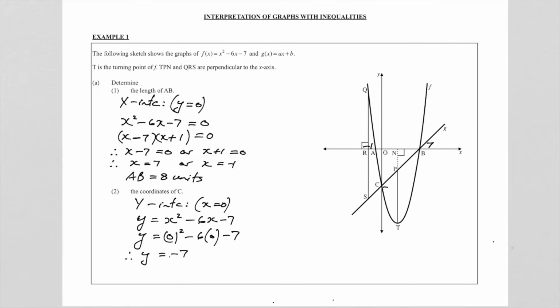So let's put the minus 7 there, and then it's easier for us to see. Now the question was to find the coordinates. So that means to find the coordinates of C, we need the x and the y coordinate. Now, as you can see, we substituted x with 0, so that is our x coordinate, and we calculate y, which is equal to minus 7. So this coordinate of C will be (0, minus 7).